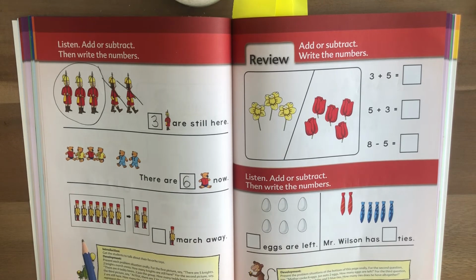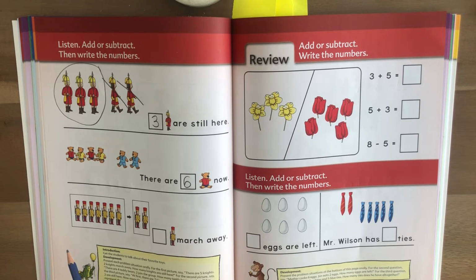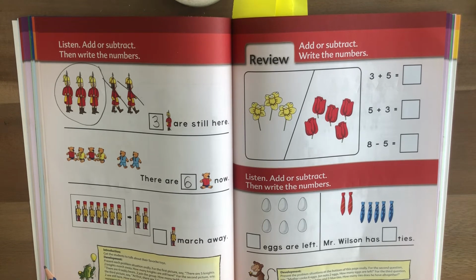At first, there are 7 tin soldiers. Some march away. Now, only 2 are still here. How many tin soldiers marched away? Sorry. There are 7 tin soldiers.